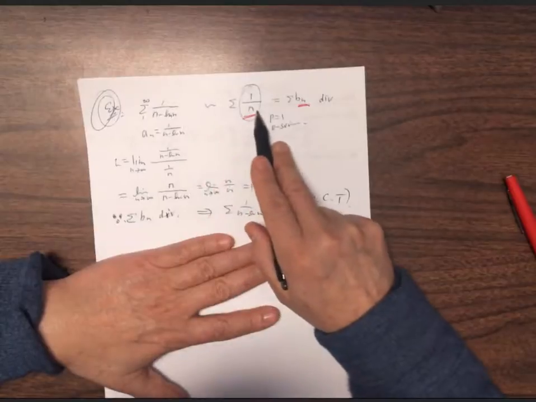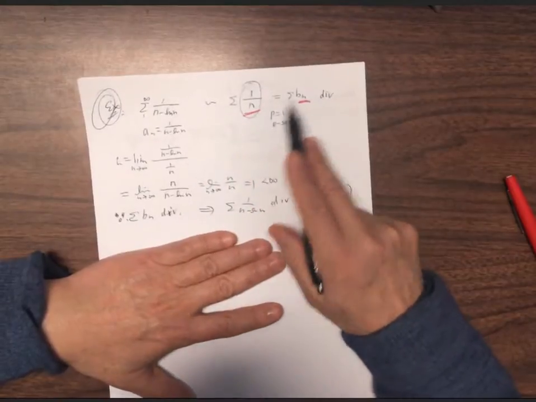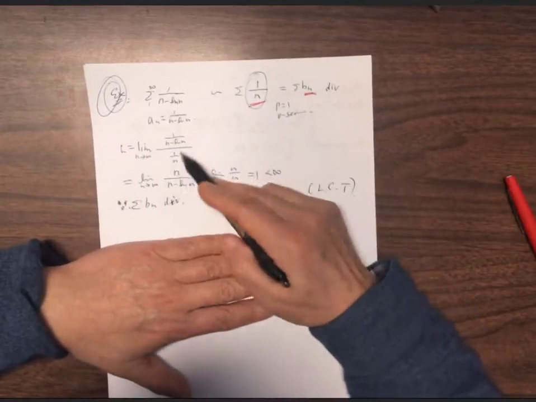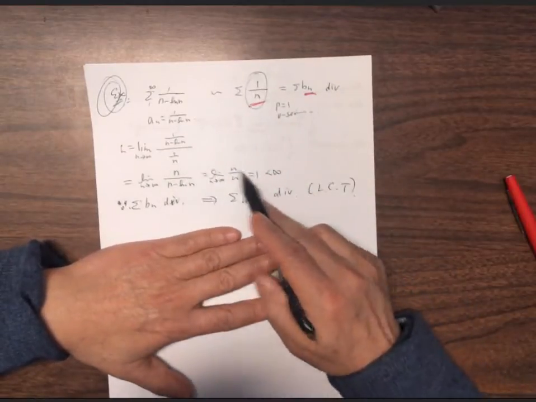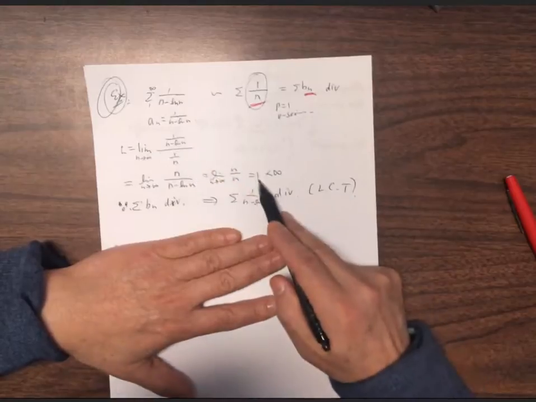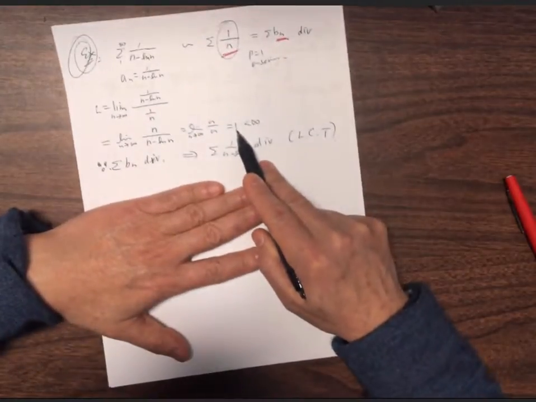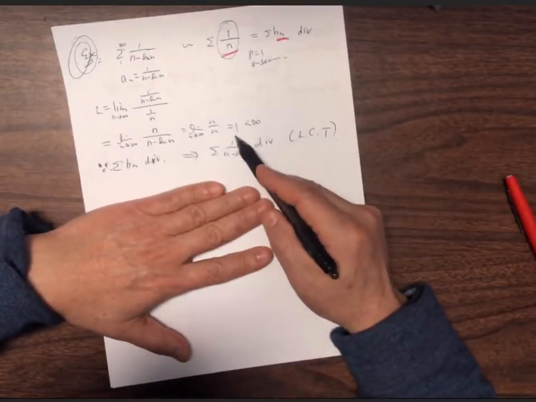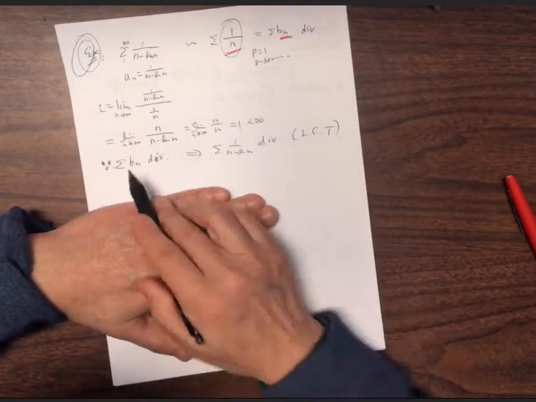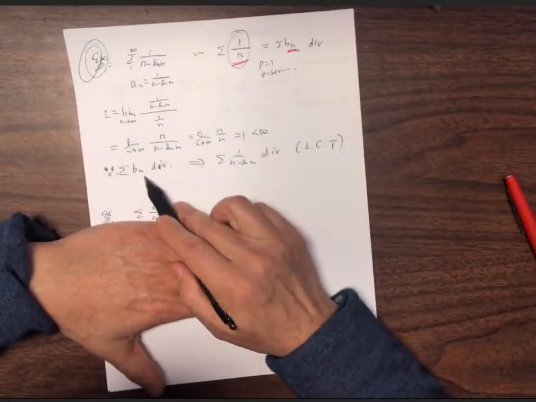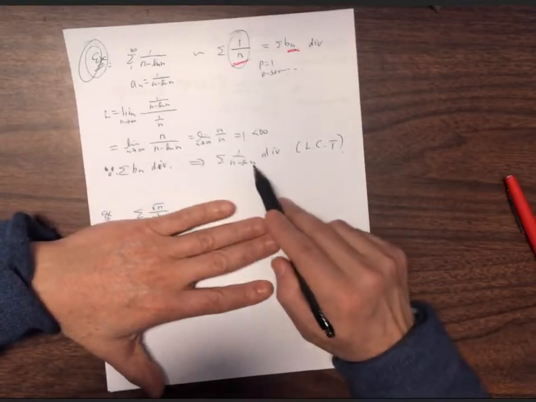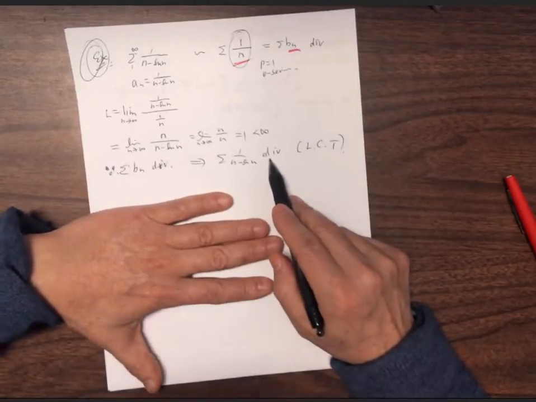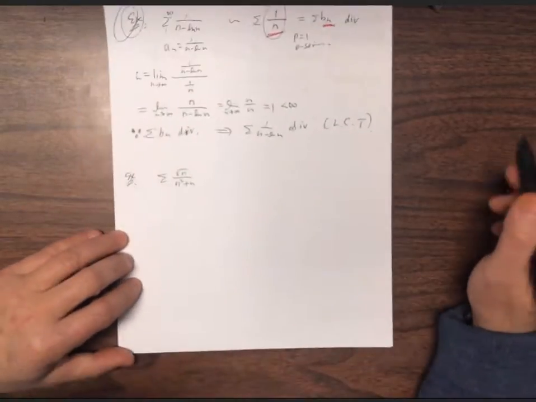In this example, drop lower order terms, get a divergent sigma bn, then form the limit and show the ratio approaches 1, which is a positive finite number. Therefore, because sigma bn diverges, we can tell sigma an diverges too.